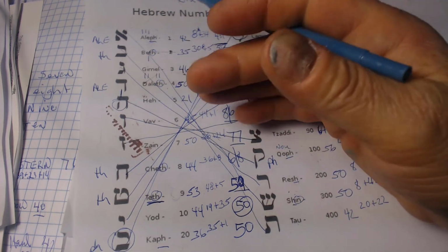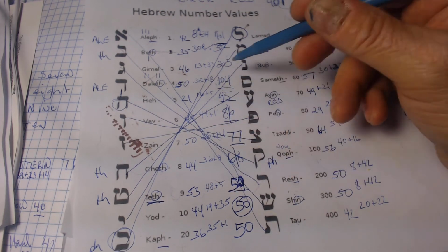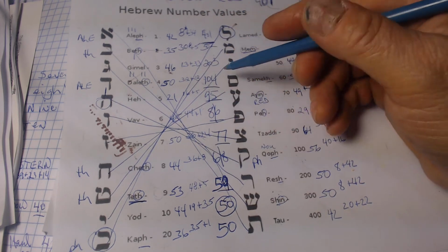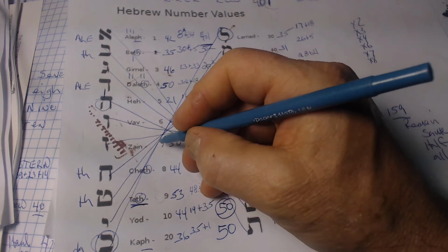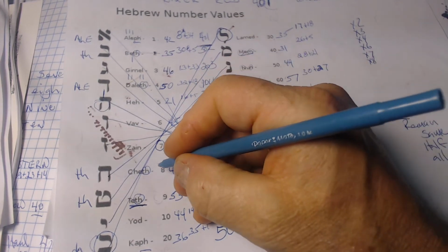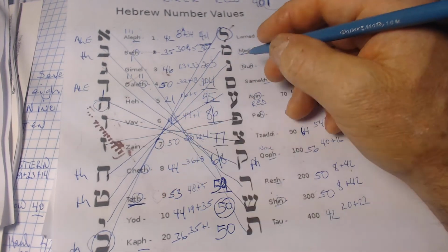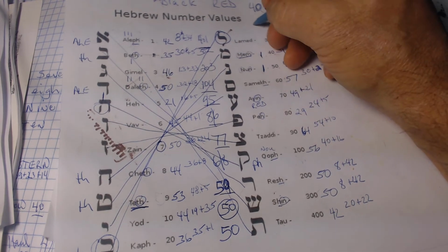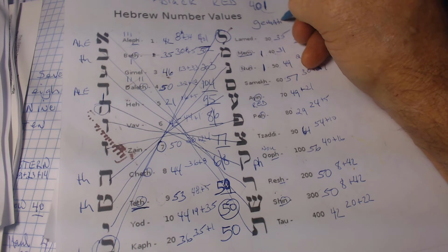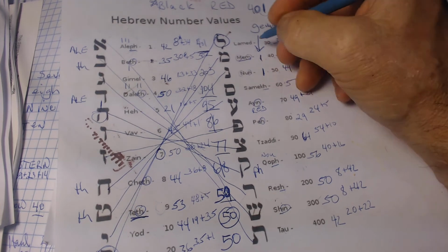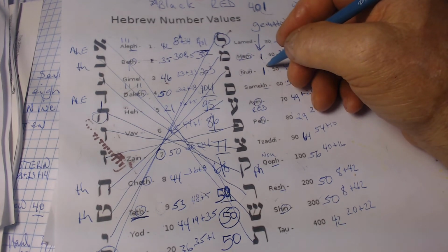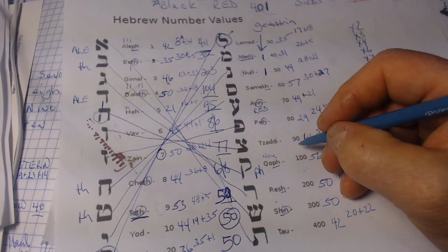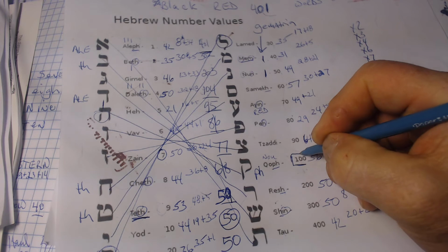Now, if you want to go the in-between reverse, there's 24 letters. If we were doing this according to gematria, we would go 1, 2, 3, 4, 5, 6, and this would be 7. This would be 6, 5, 4, 3, 2, 1, and 1. 1 and 1 in gematria. Then this would be 2, 3, 4, 5, 6, 7. Kuf would be 7, and we'd have 100.